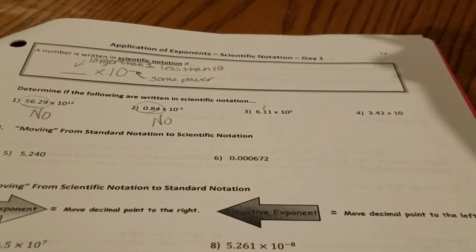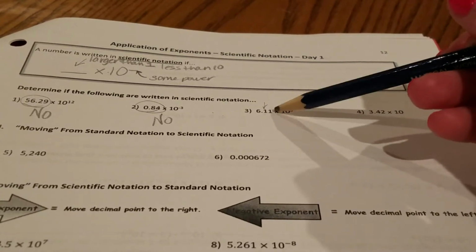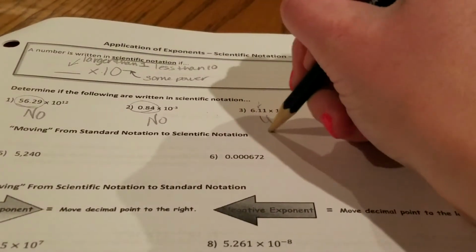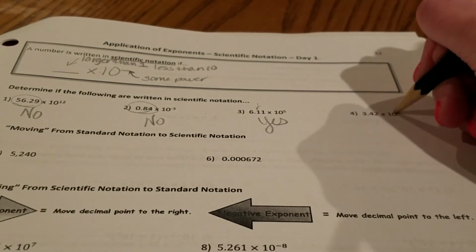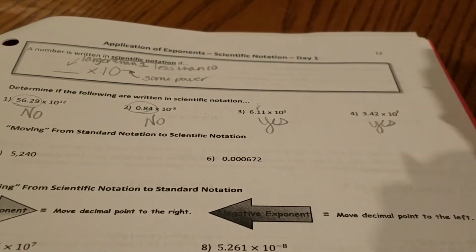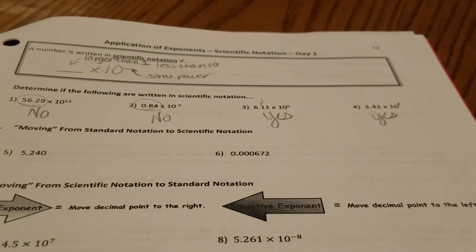The next one, we have 6.11 times 10 to the 5th. 6.11 meets the first criteria. It's greater than or equal to 1, but it's also less than 10. We're multiplying by 10 to some power, so that's a yes. Over here, 3.42 times 10 really means 10 to the first, so yes, that's also in scientific notation.